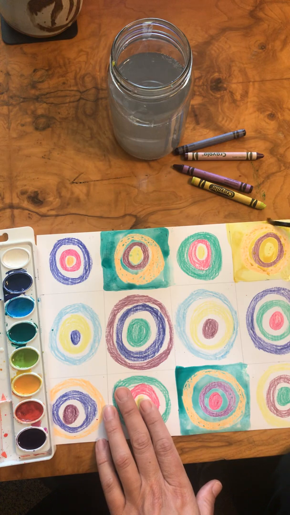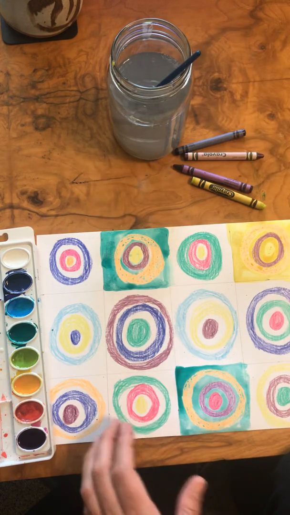There should be no white showing at the end of your painting and coloring. That's how you'll know that your project is complete.